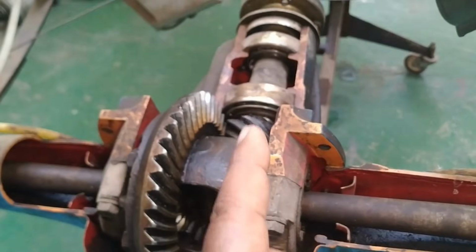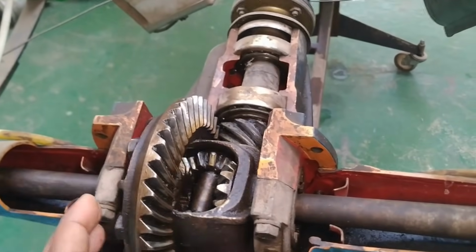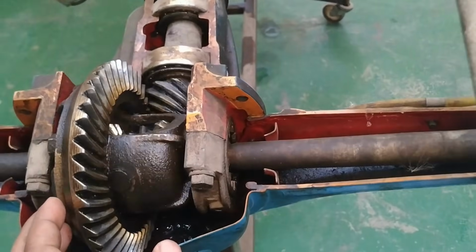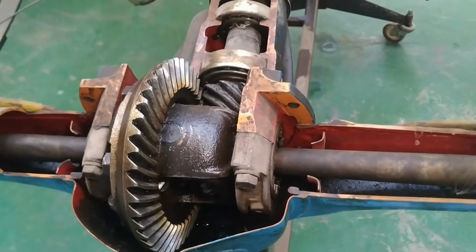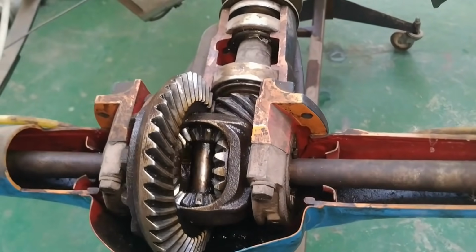It will split power. Power coming from the propeller shaft will be split to the left and right wheel. It will transmit that power, and it will allow the left and right wheel to be driven at different speed. Now let's go ahead and have a look at the construction and principle of operation of this differential.